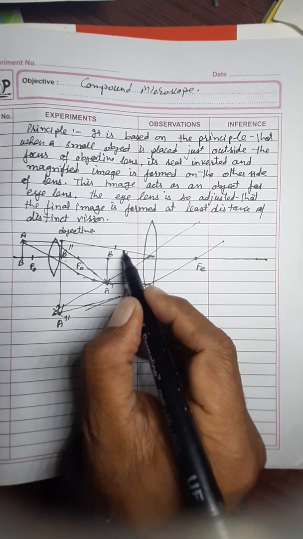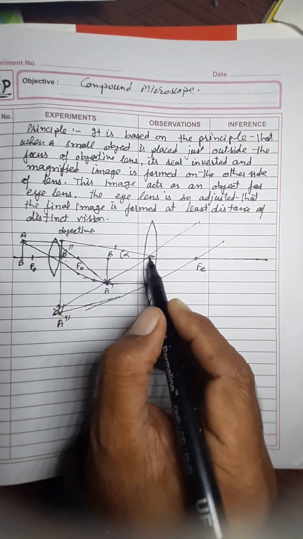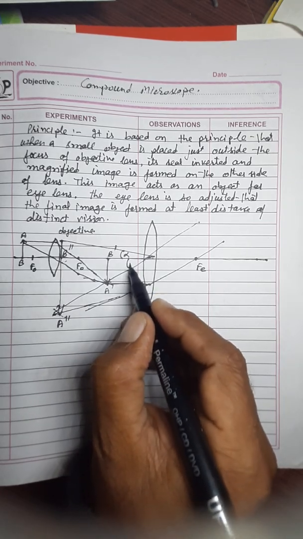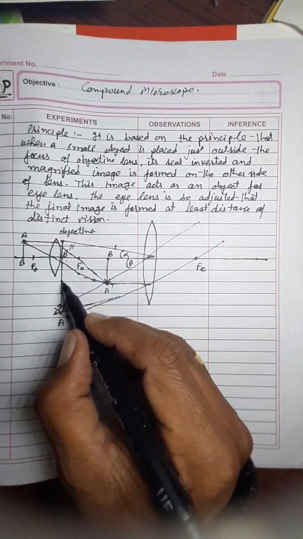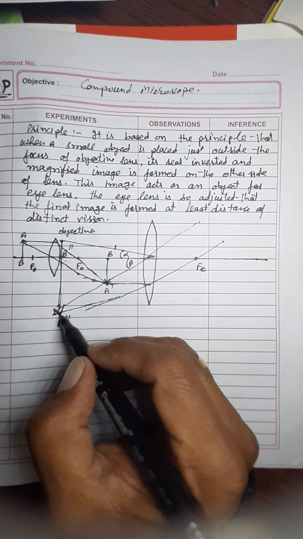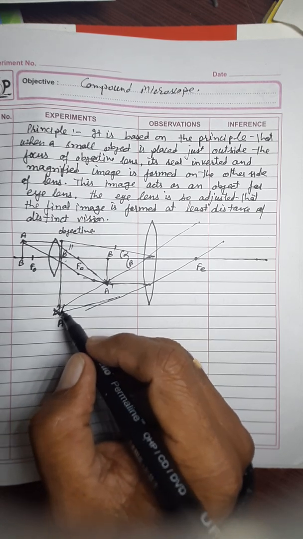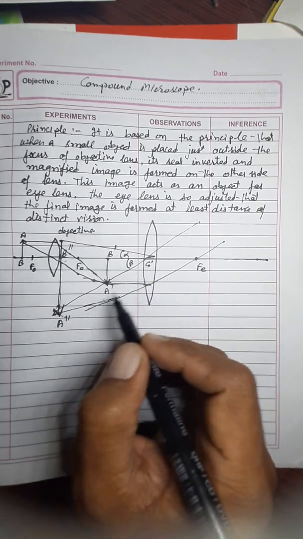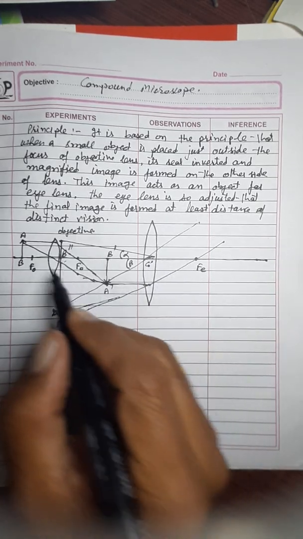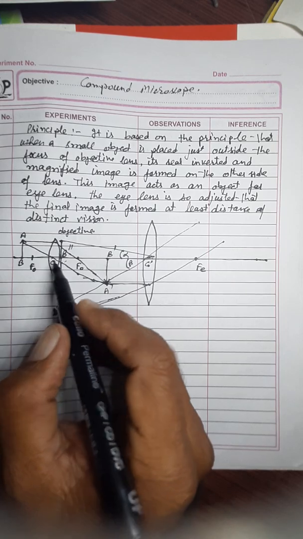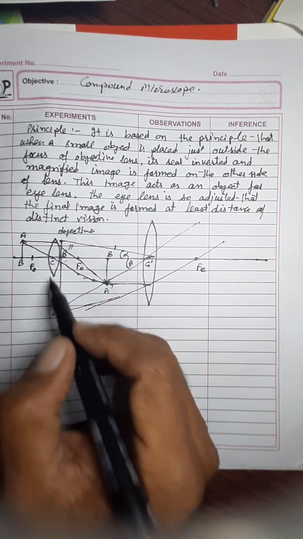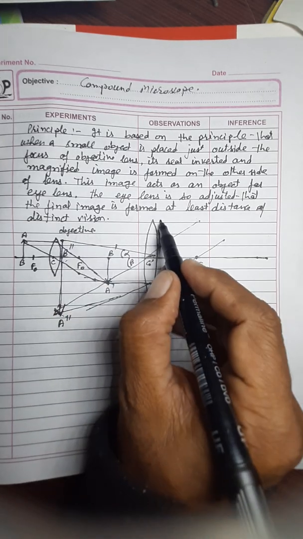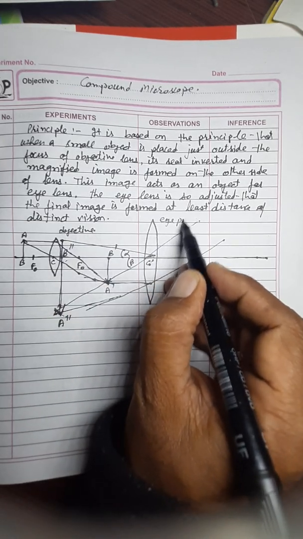This is the angle made by the object at the center of the eyepiece, and this is the angle beta, made by the final inverted, magnified image at the center of the eyepiece. This is C, the center of the objective, and C dash is the center of the eyepiece.